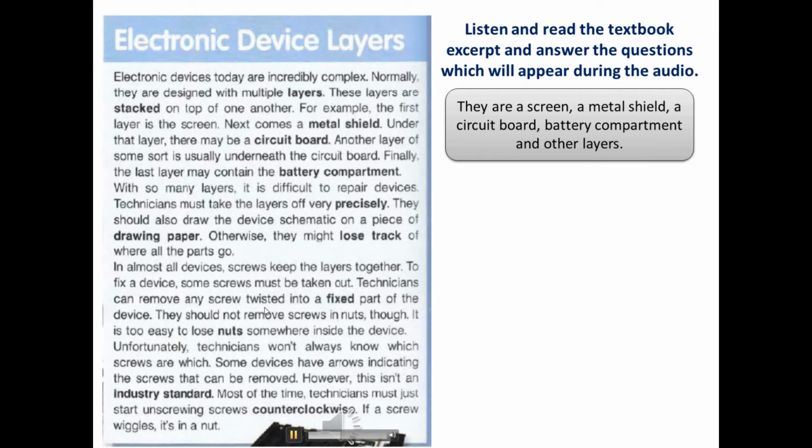With so many layers, it is difficult to repair devices. Technicians must take the layers off very precisely. They should also draw the device schematic on a piece of drawing paper. Otherwise, they might lose track of where all the parts go.